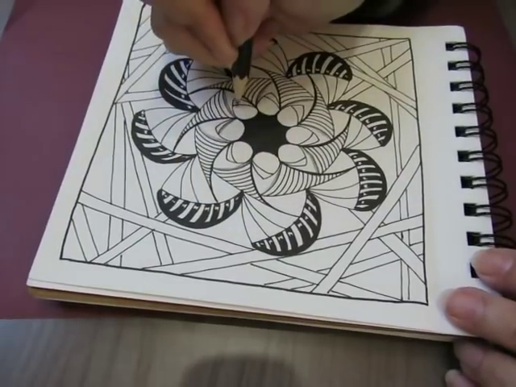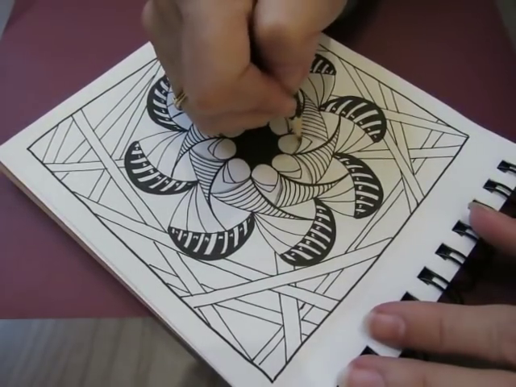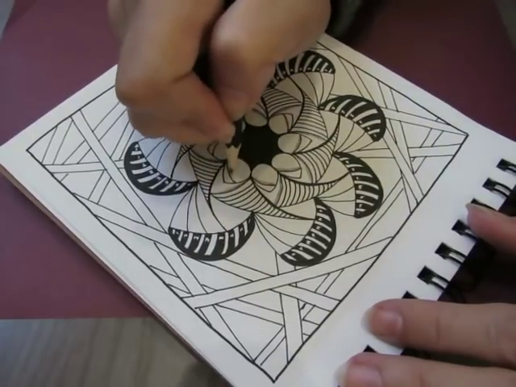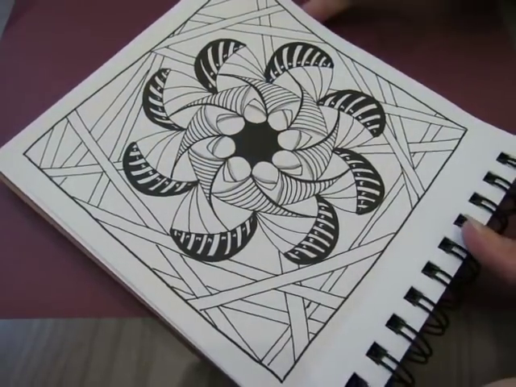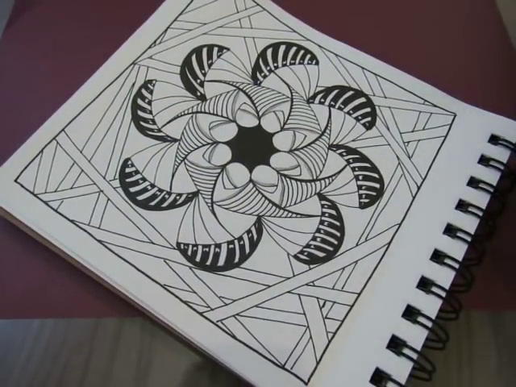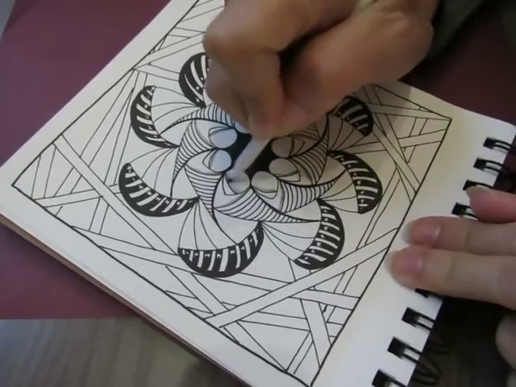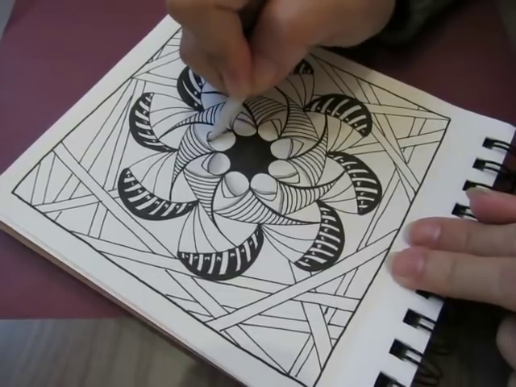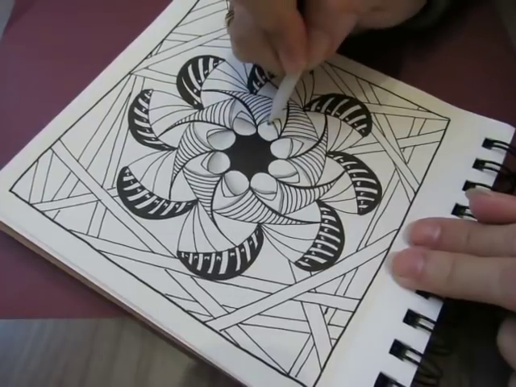Okay, start with that. I'm going to use my middle size. I love the shading.